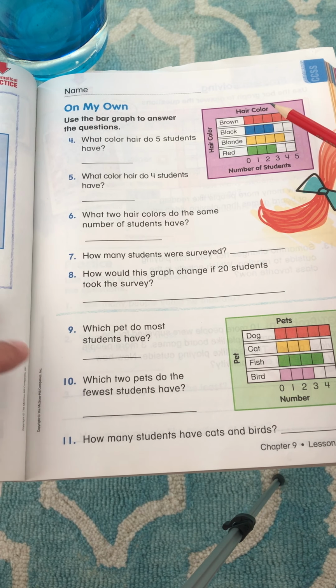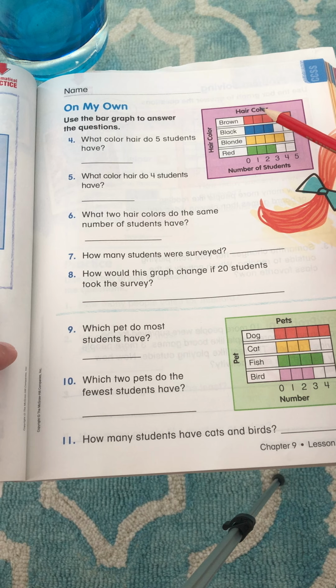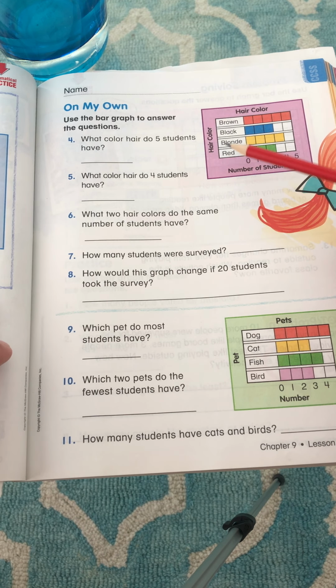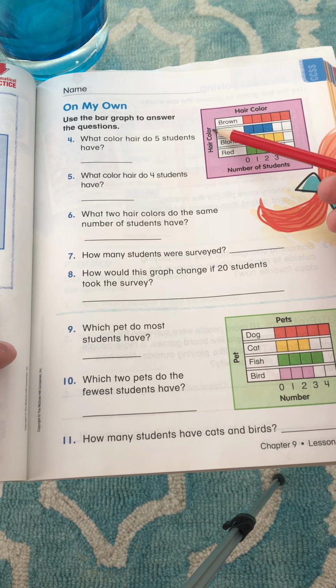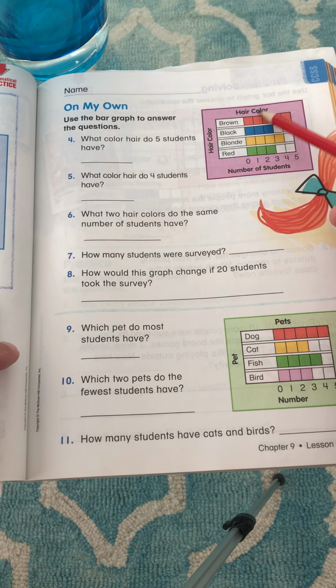And again, we're going to look at the title, and the title of our graph is hair color. And over here we have our different categories: brown hair, black hair, blonde hair, and red hair. On this side of the bar graph, we always know that our categories are labeled. So we know this is hair color, which is almost the same as the title of our bar graph.